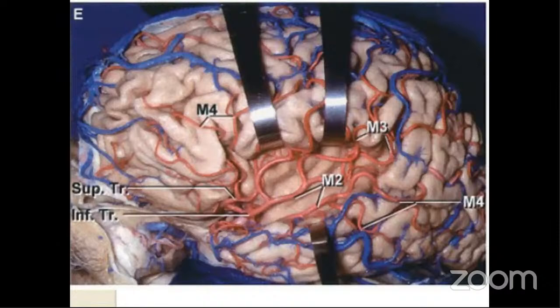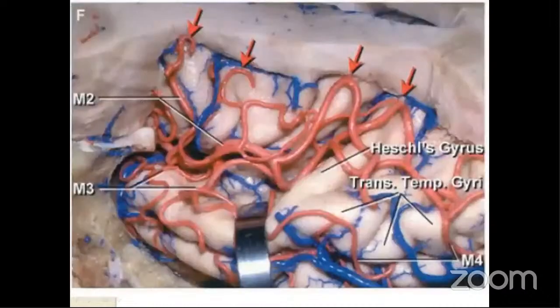Here we can also appreciate the superior trunk and inferior trunk of the M1 segment. Then it further continues as M2 segment, and further it is going as M3, and on the cortical surface we can see the M4 segment of MCA.